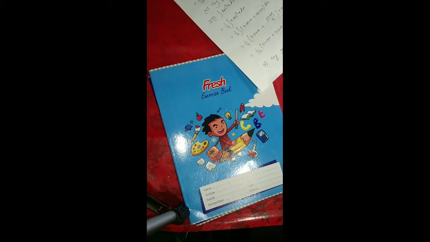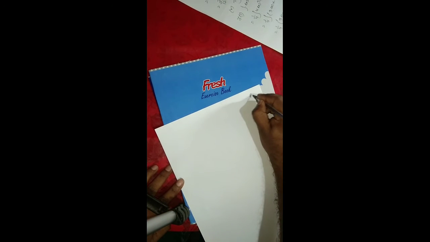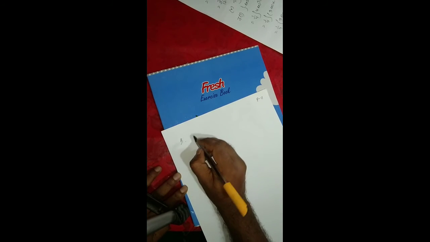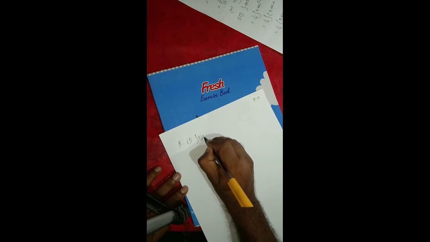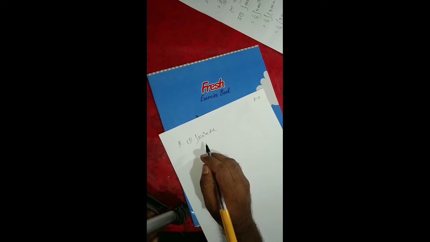Now page number 11. Page 11. And question number 8, 1 numbers. Now integration of sine to the power 4x dx.